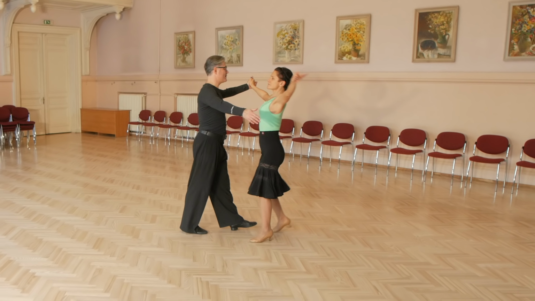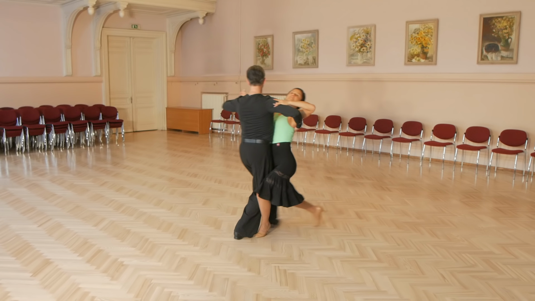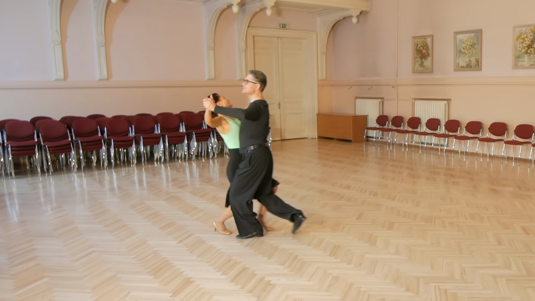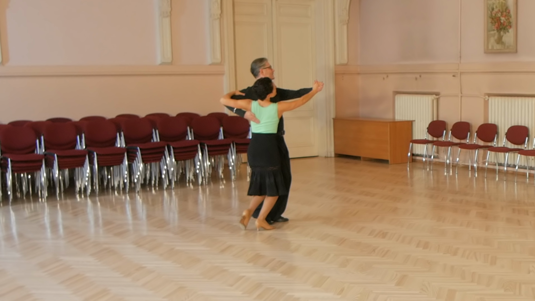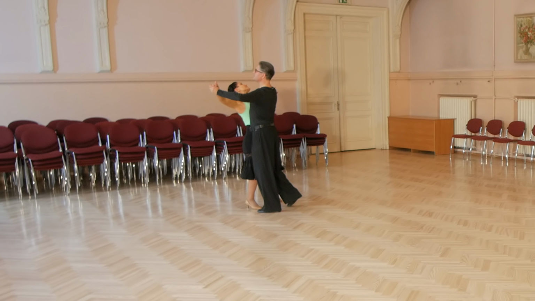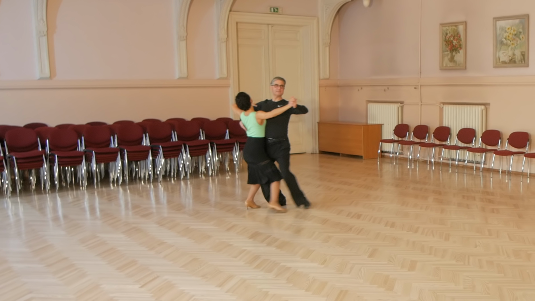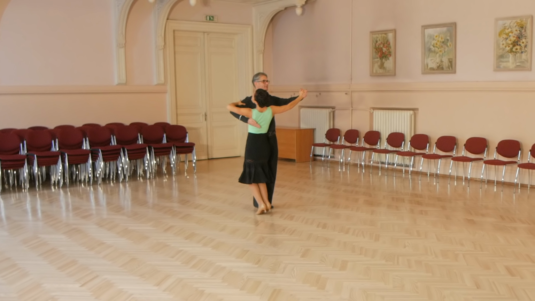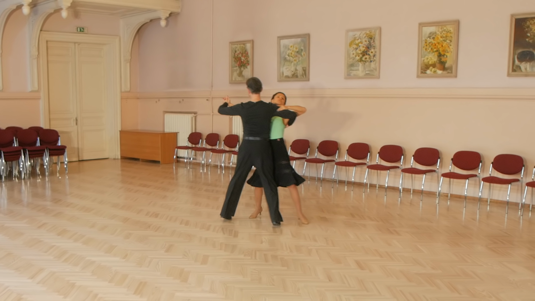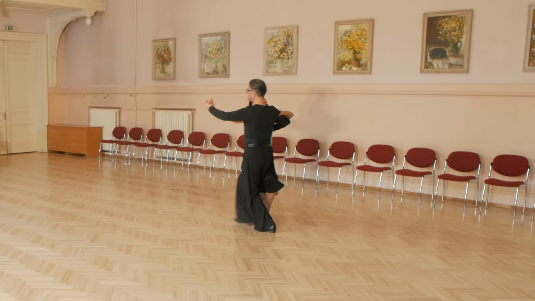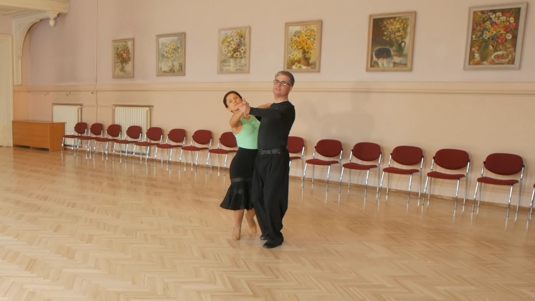Let's look again from the opposite direction. And 1, 2, 3, 1, 2 and 3, 1, 2, 3. Man steps: man starts with right foot, he goes back, side, close, forward, side, close, side, back in CBMP, back, to side in promenade position.